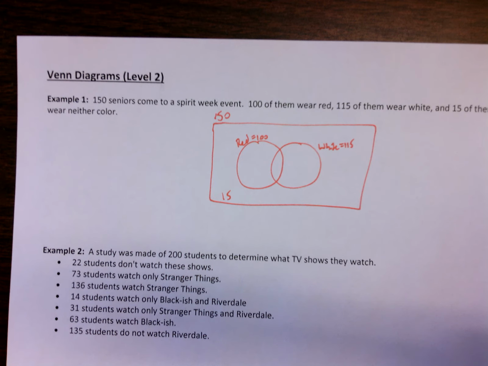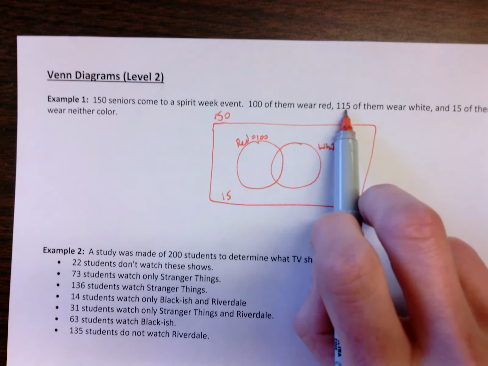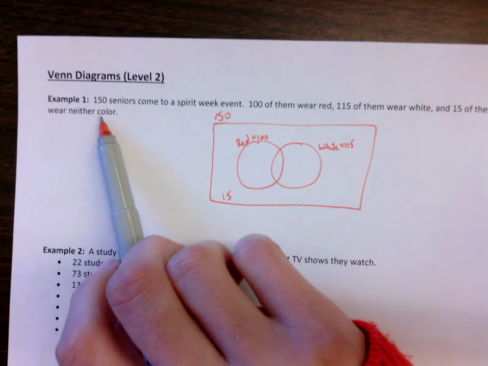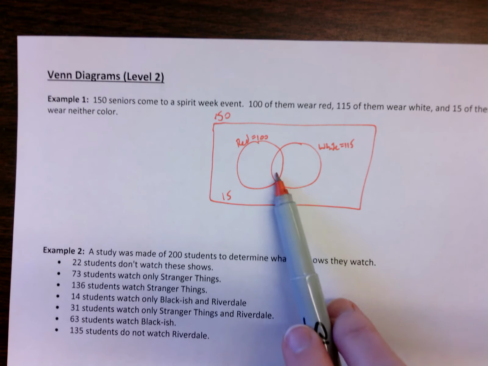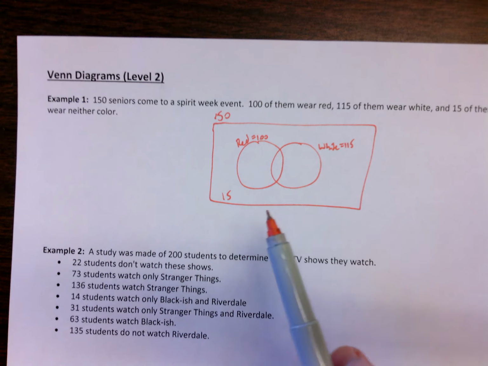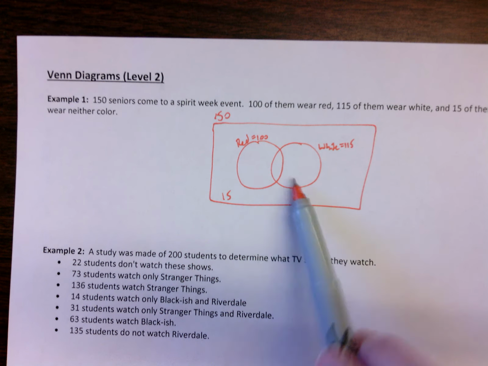Okay, great. Well, you might be looking at this and saying to yourself, Ms. King, that doesn't make sense, right? How can you have 100 people wearing red and 115 people wearing white, and it only add up to 150 people total, right? Well, because some of those people are wearing both red and white. Probably a lot of them, right? Those are Pinkerton's colors. Okay, so we need to break this down a little bit.